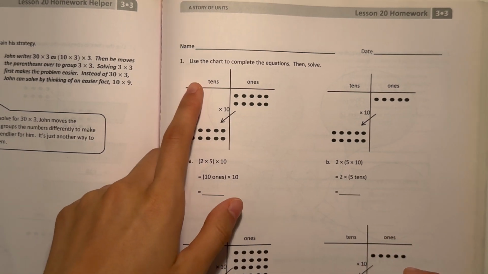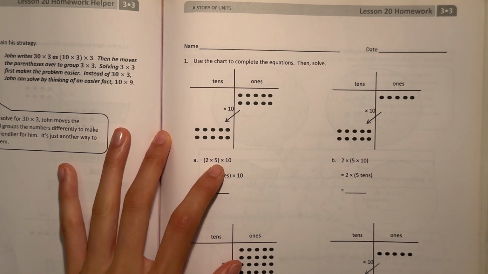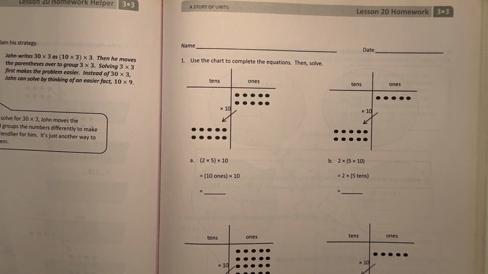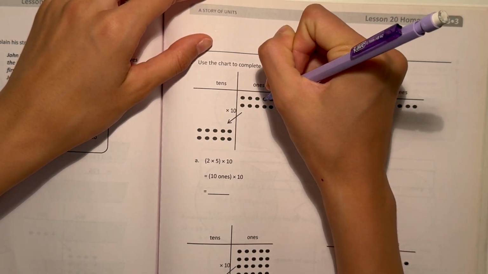So let's get started. Number 1, use a chart to complete the equations, then solve. So A, we have 2 times 5 times 10. So we always solve the numbers in the parentheses first. So first 2 times 5, and that's 10. So that's why they drew 10 ones here.